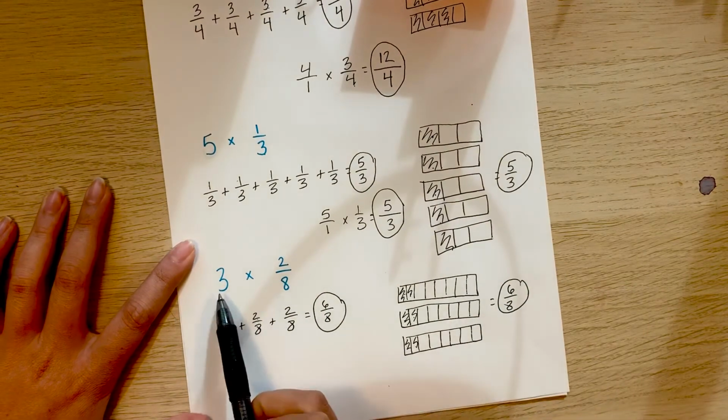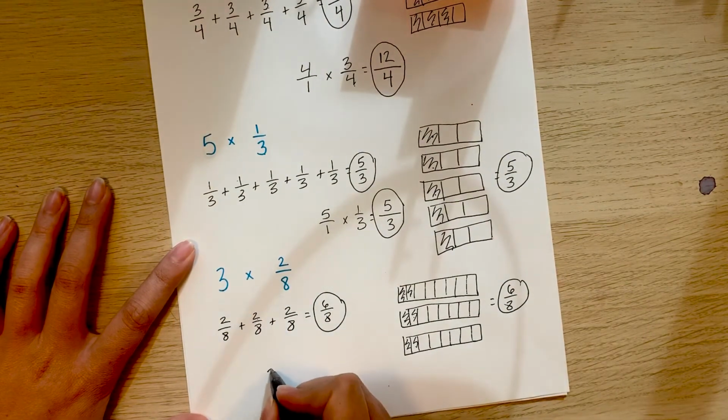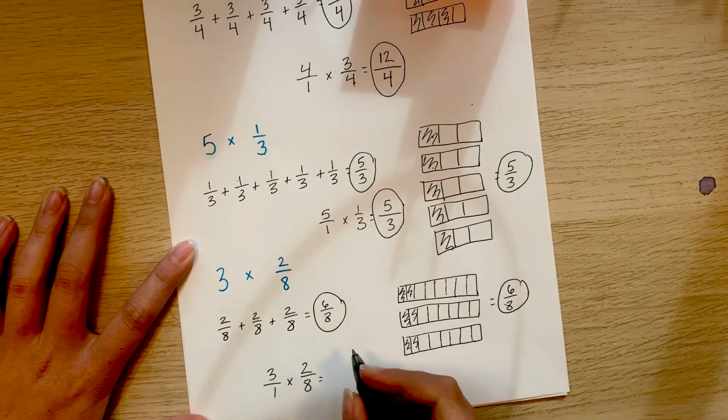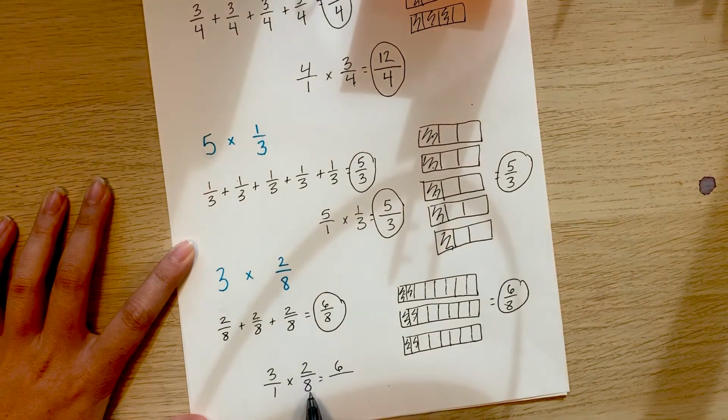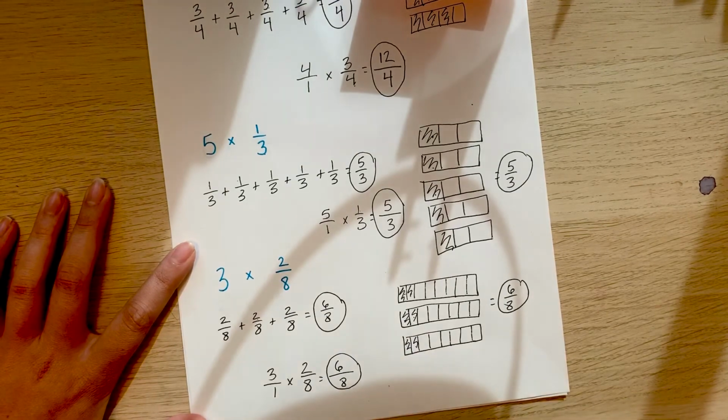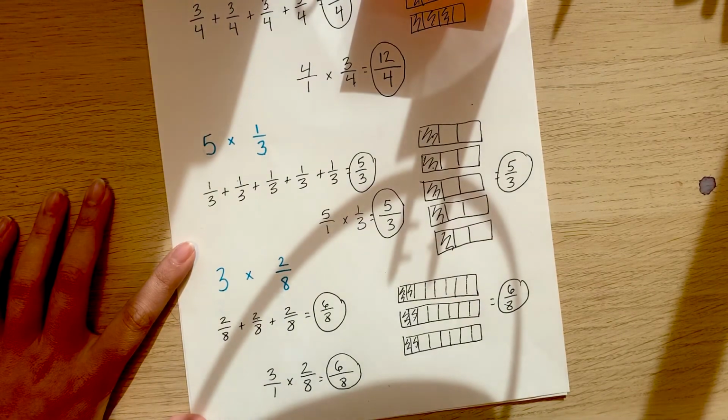And then with multiplication, I can take that 3 wholes. I'm going to do 3/1 times 2/8. Multiply my numerators. 3 times 2 is 6. And then my denominators, 8 times 1 is 8. And again, get 6/8. On your independent practice, you do not need to show all 3 ways. You can choose which way you prefer to use.